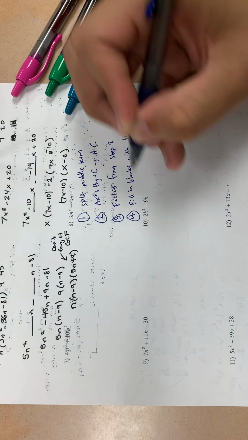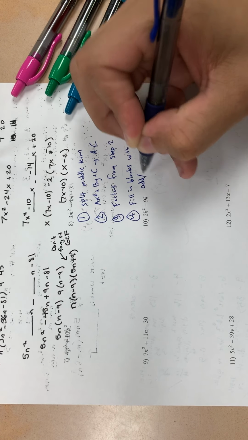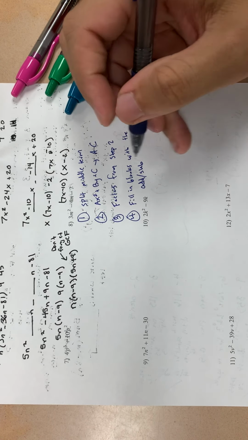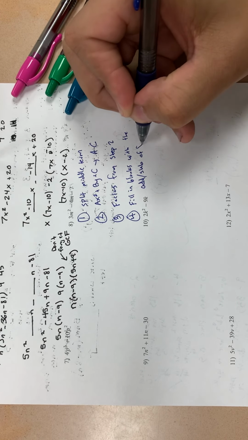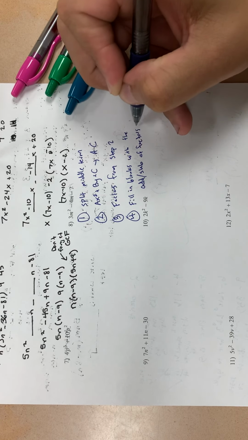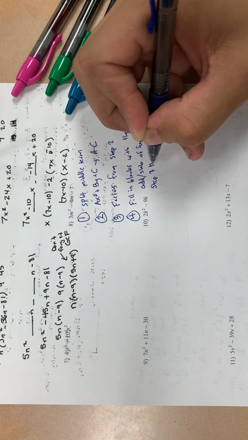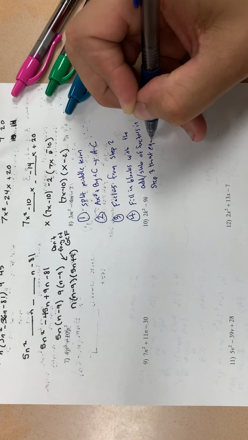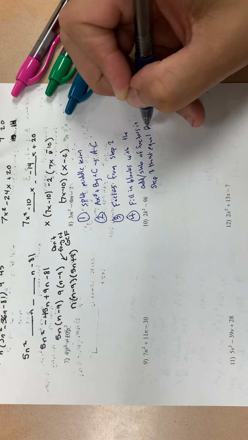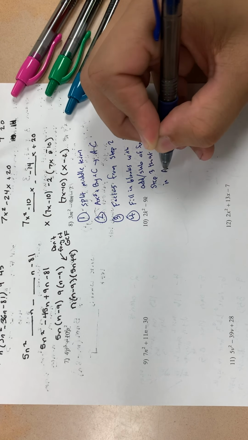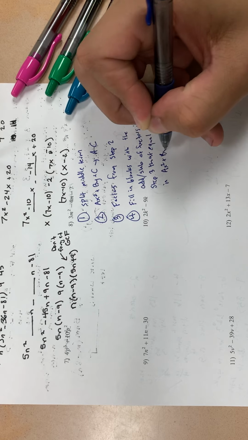with the add/subtraction of factors in step 3 that equal b in ax squared plus bx plus c.